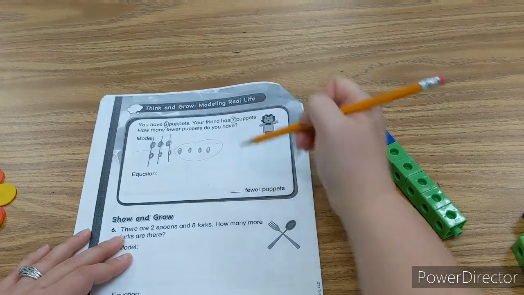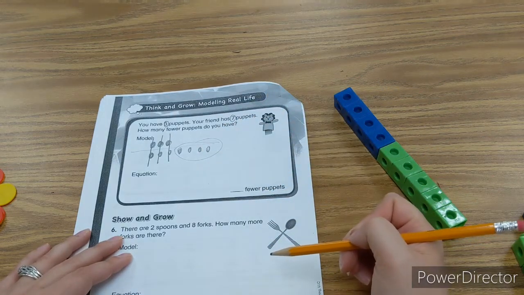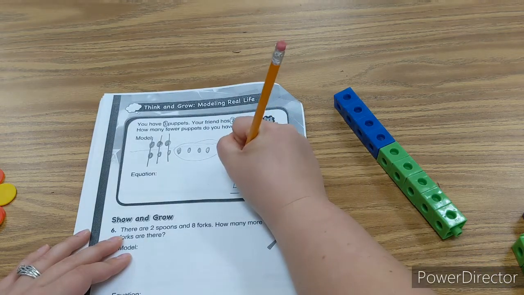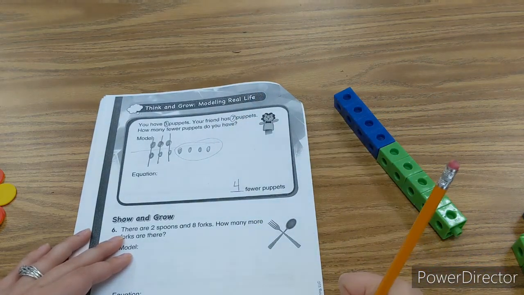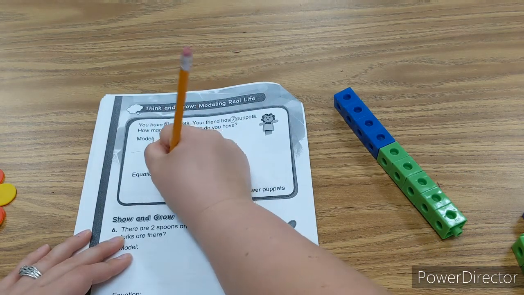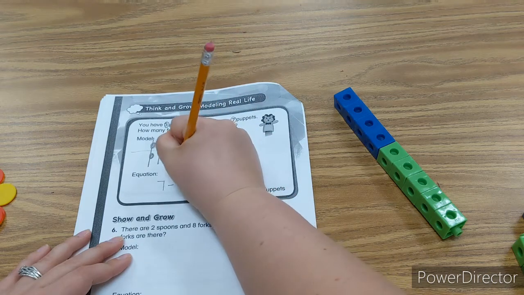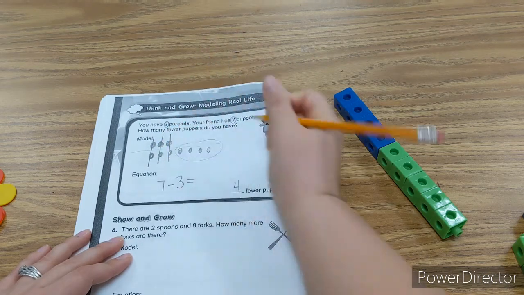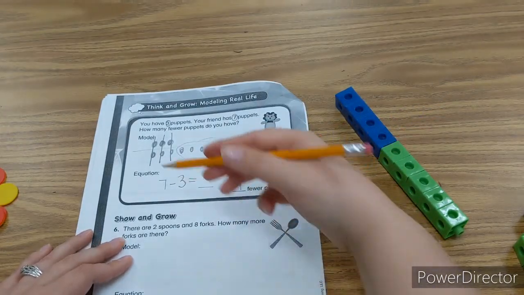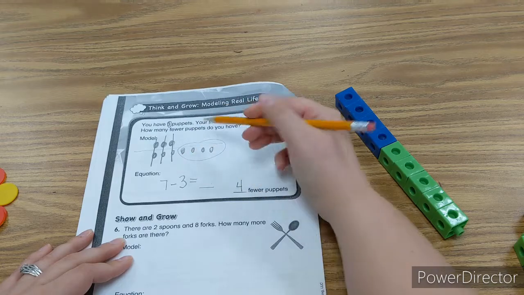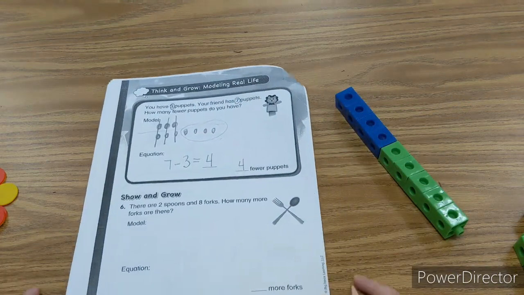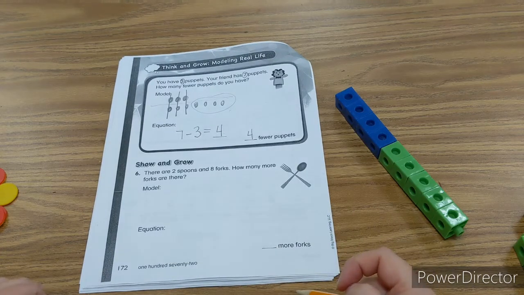1, 2, 3, 4. Our friend has 4 more, and we have 4 fewer. Now we need to do our equation. 7 is our whole, minus the part we know, which is 3, and that equals the missing part. 7 minus 3. See, we did our 7 minus 3 equals 4. Okay. All right.